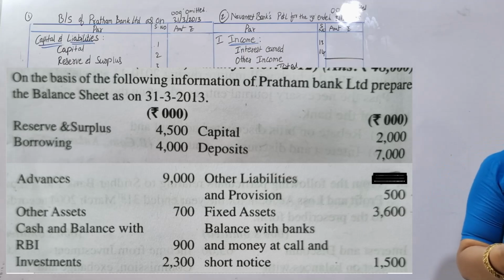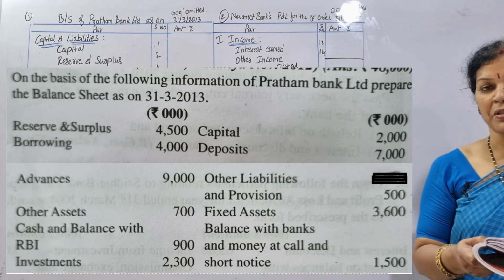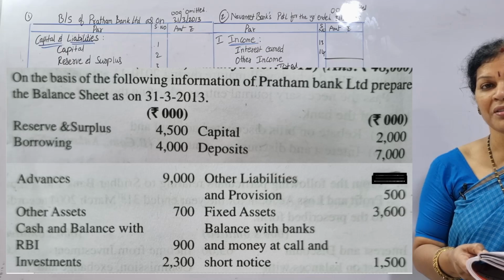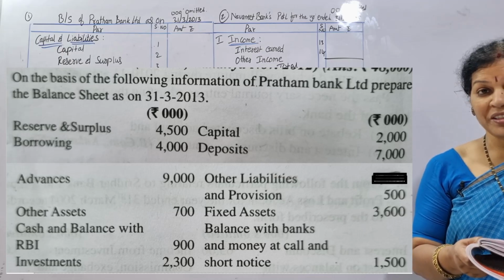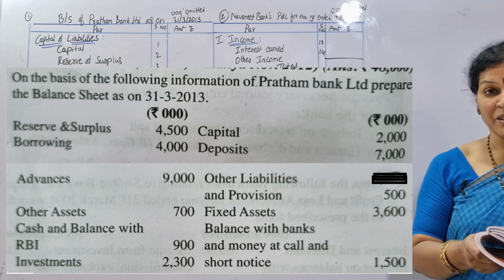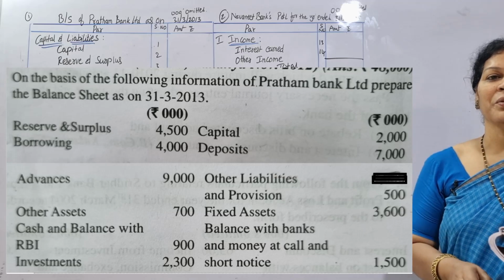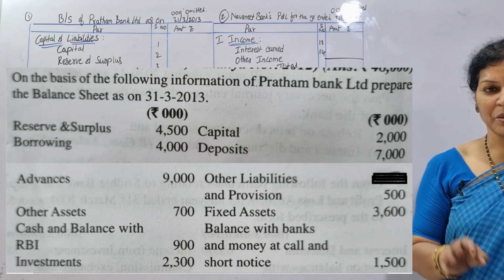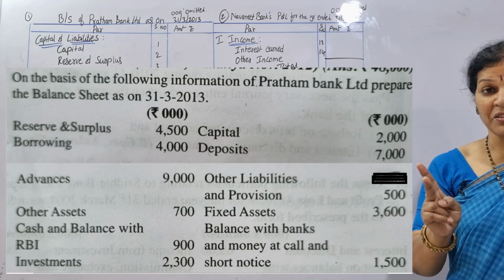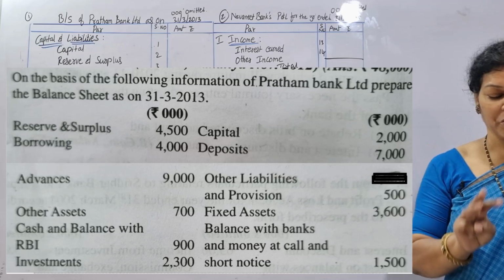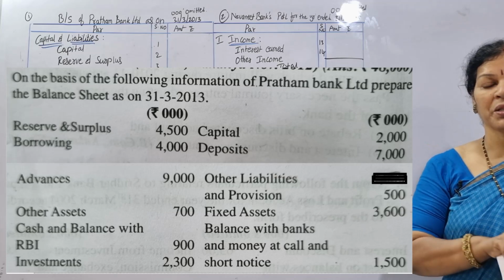Now, information is given to us. First one is reserves and surplus. Reserves and surplus is which schedule? Must be thorough. Schedule number 2. Borrowings, schedule number 4. Capital, first item, schedule number 1. Deposits will be schedule number 3. One is always capital, second one is reserves and surplus, and third one is deposits. So, deposits is schedule number 3.